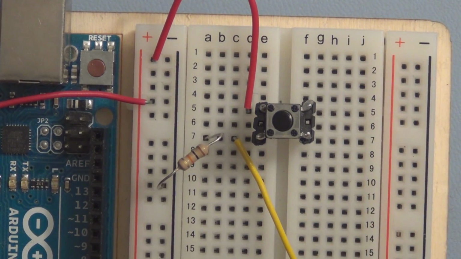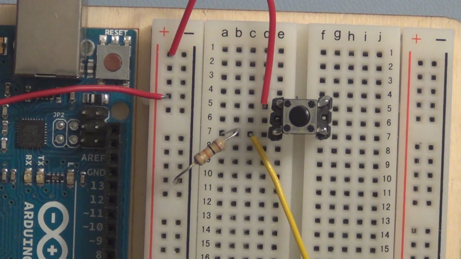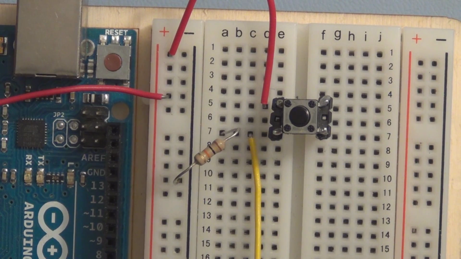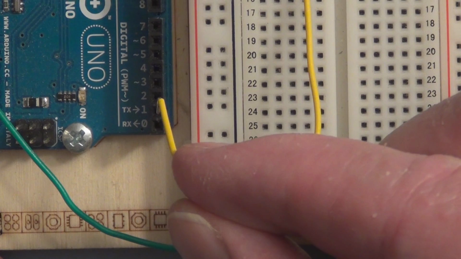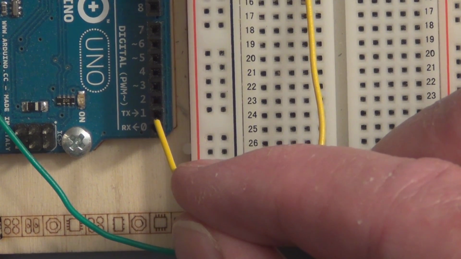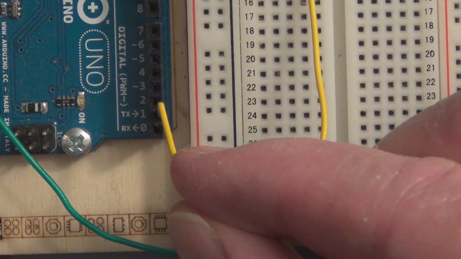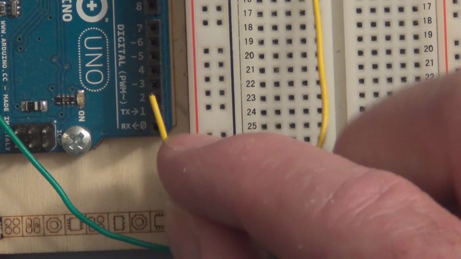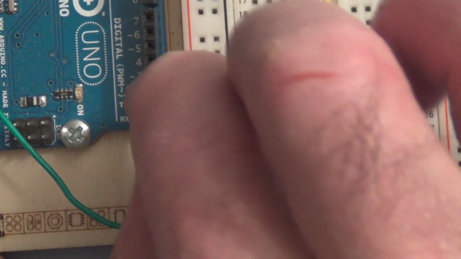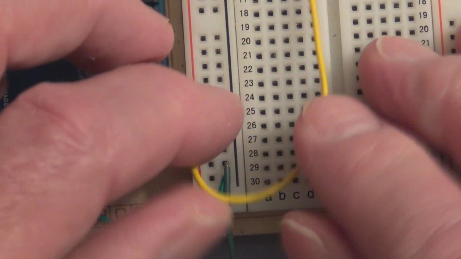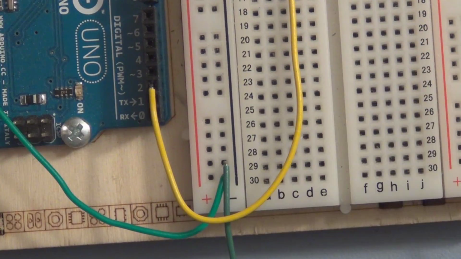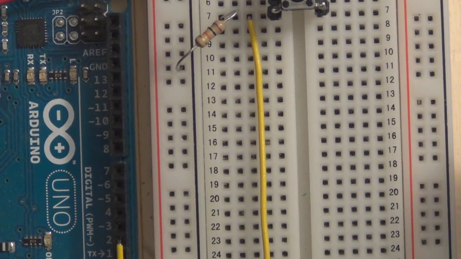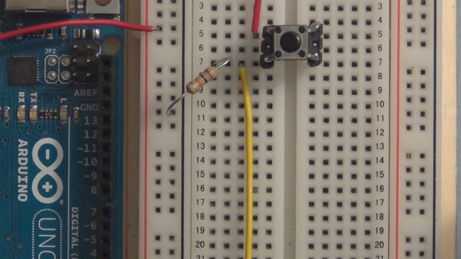We're going to read that voltage with a digital read over here at pin 2. So we have RX, this is pin 0, TX pin 1, and pin 2 is right there. That will be specified in the code. So now we have that hooked up to pin 2.